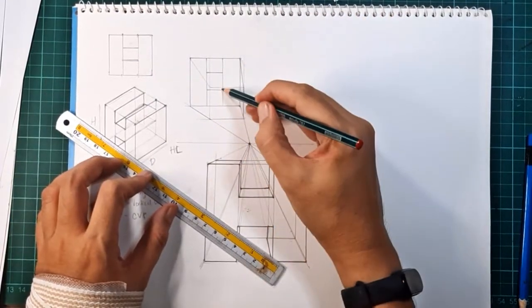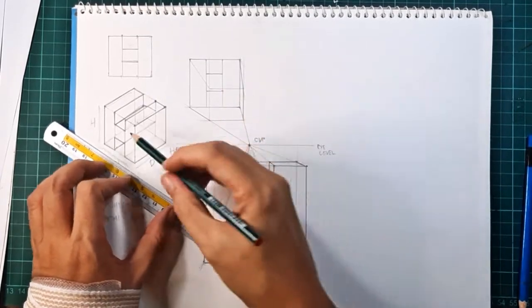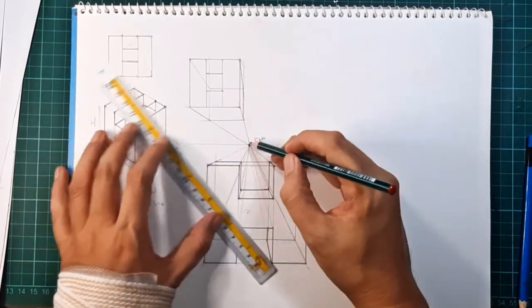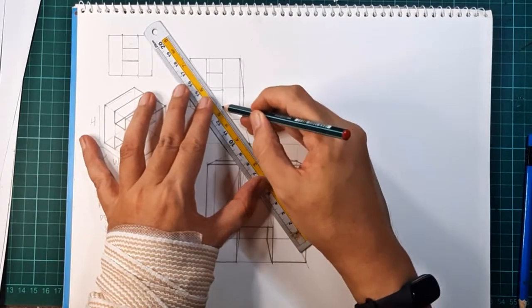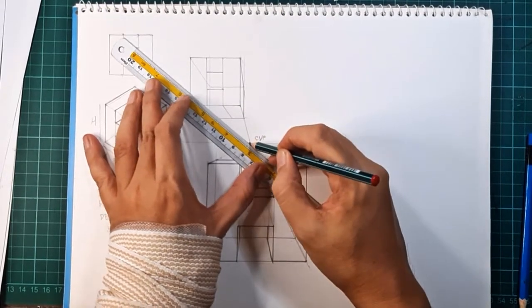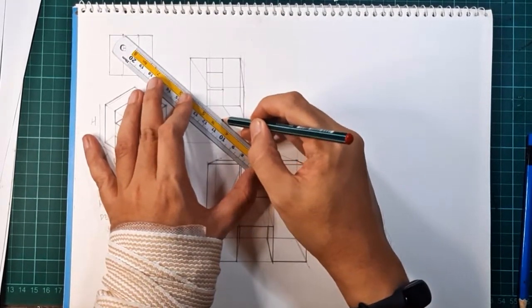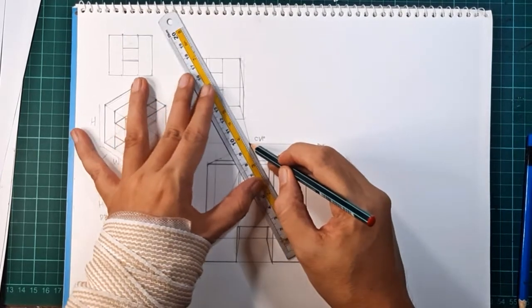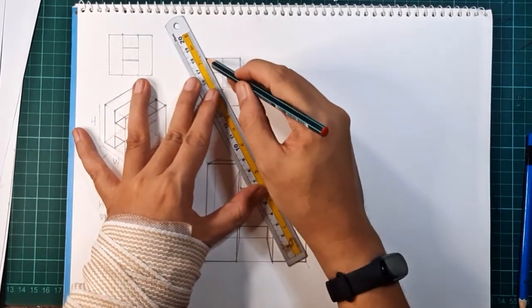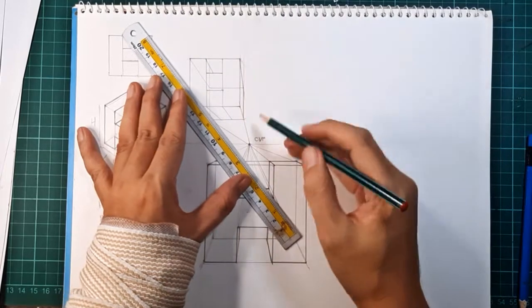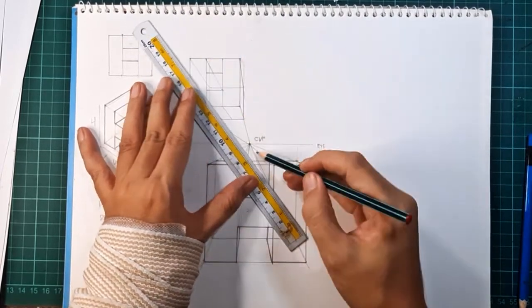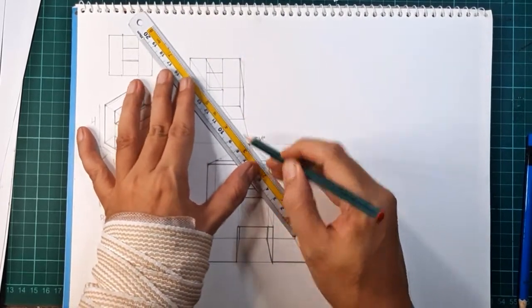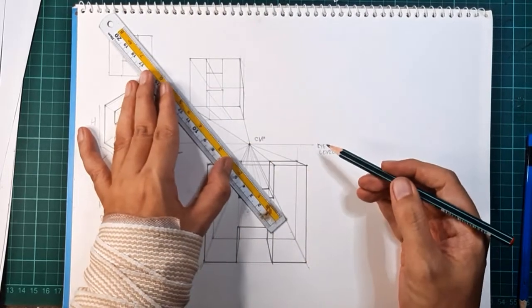So once we have that H in front, that's when we can start doing the same projections for the depth. Now take note that I am not crossing the perspective projections all the way to the center vanishing point.